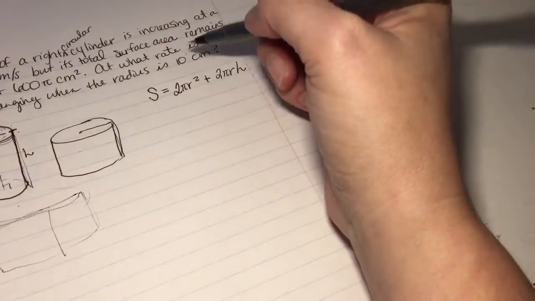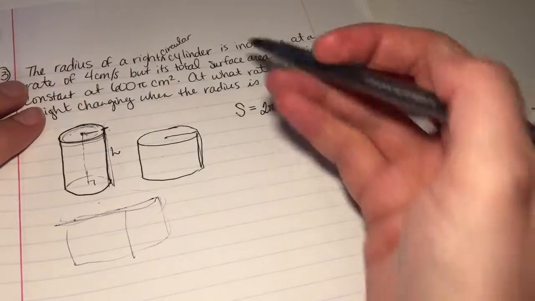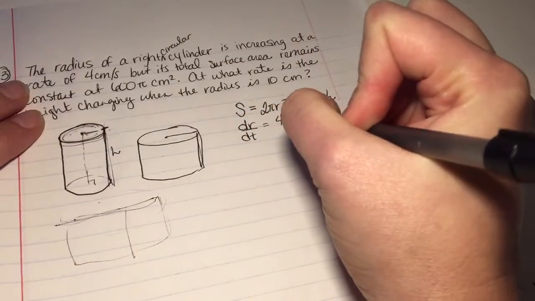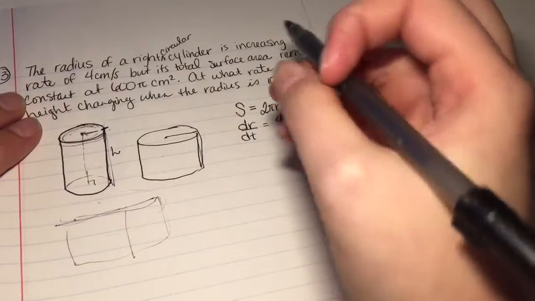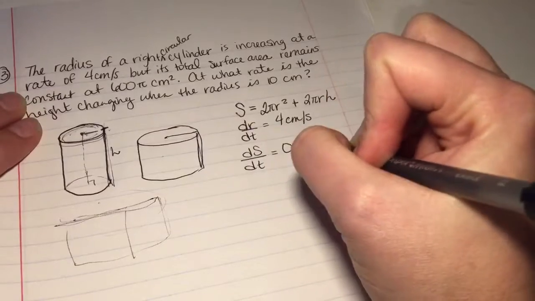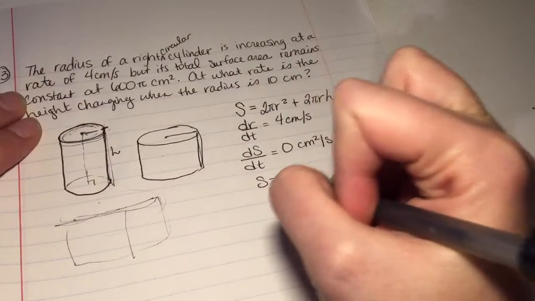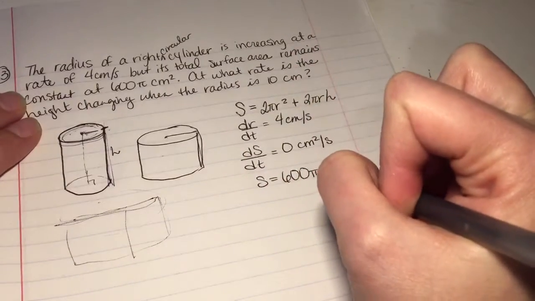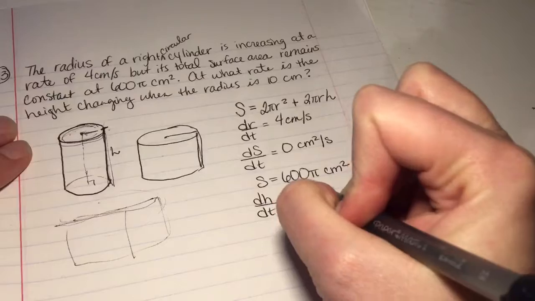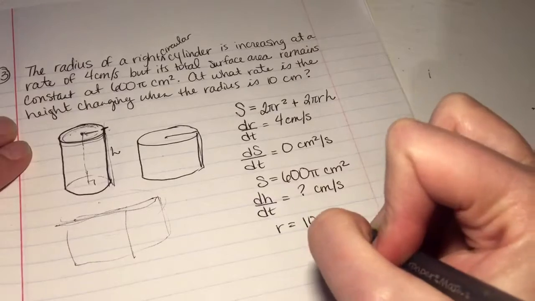Now we need the radius. It says the radius is increasing at a rate of 4 centimeters per second, so dr/dt is 4 centimeters per second. But its total surface area remains constant, so dS/dt is 0 centimeters squared per second because it's constant. And S is 600 pi square centimeters. What rate is the height changing? That's dh/dt, when the radius is 10 centimeters.